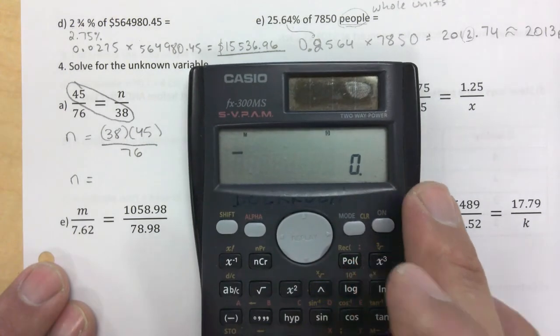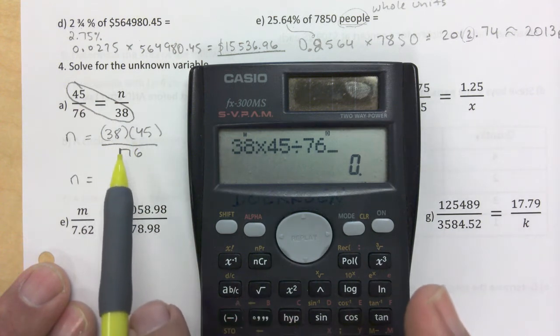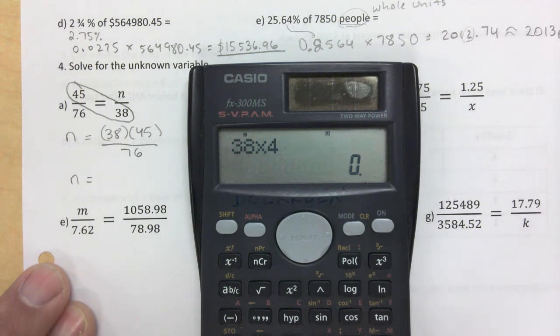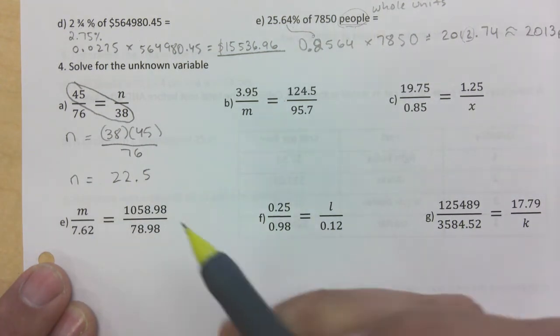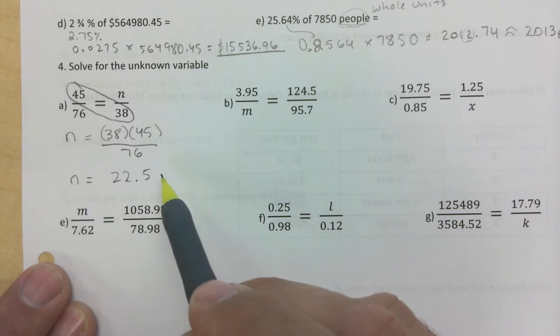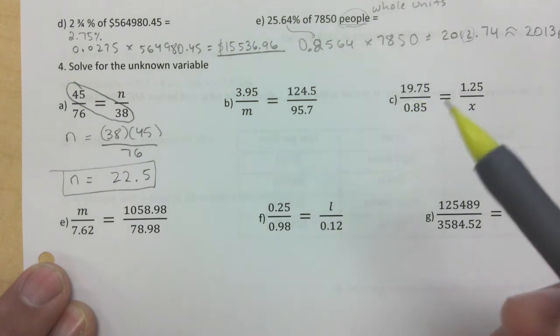If you have a decent calculator, you can just go 38 times 45 divided by 76 in one shot when it's like this. Personally, I usually go 38 times 45 like that, and then I divide by whatever's at the bottom, just to spread it out. So it's 22.5 that you're getting there. And we have no units, so you don't need to put a zero here. If it had been dollars, then yes, okay?